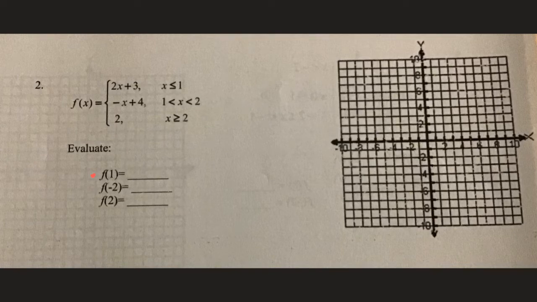So my first question, which of the three categories does 1 belong in? Is it less than or equal to 1? Is it greater than 1 but less than 2? Or is it greater than or equal to 2? Hopefully you would say, hey, 1 is less than or equal to 1, and so it's going to belong in that first category. So we've got 2x plus 3, and we're going to plug in our 1 in there, and we should get 5. 2 times 1 plus 3 is 5. Okay? Which means I actually have a point here.